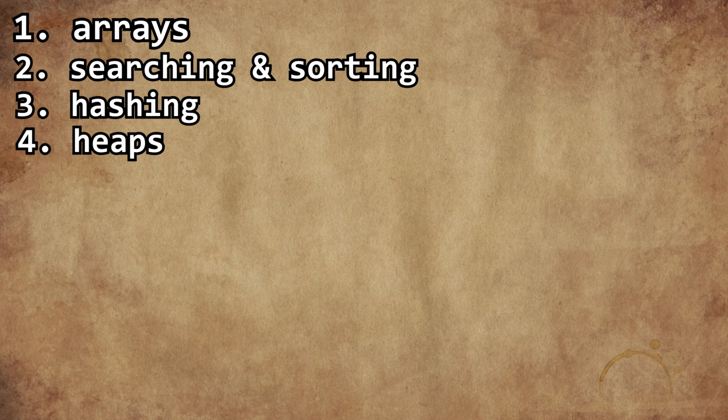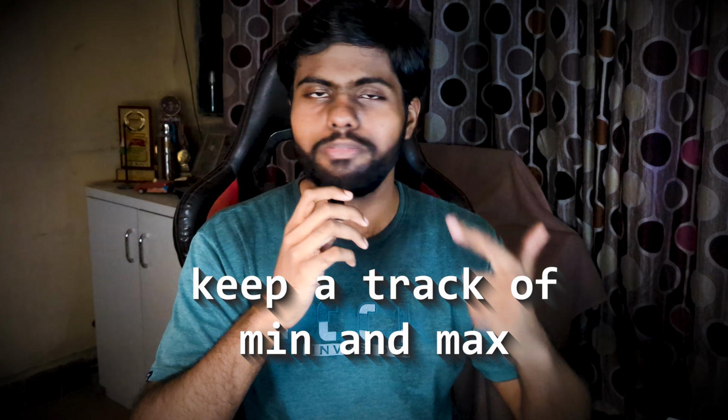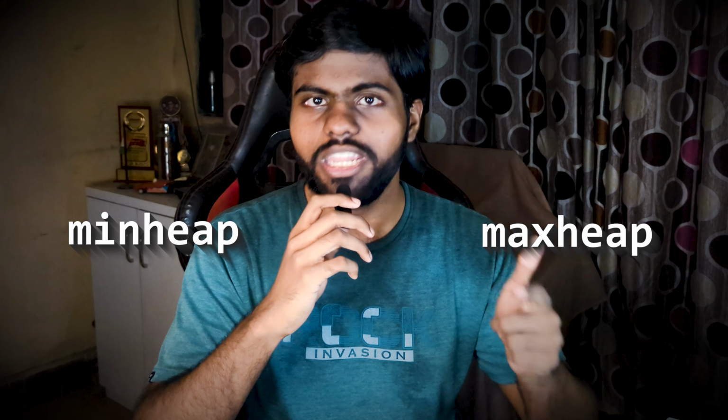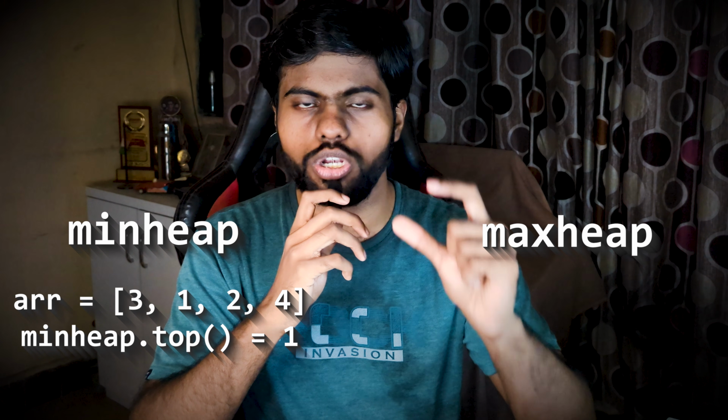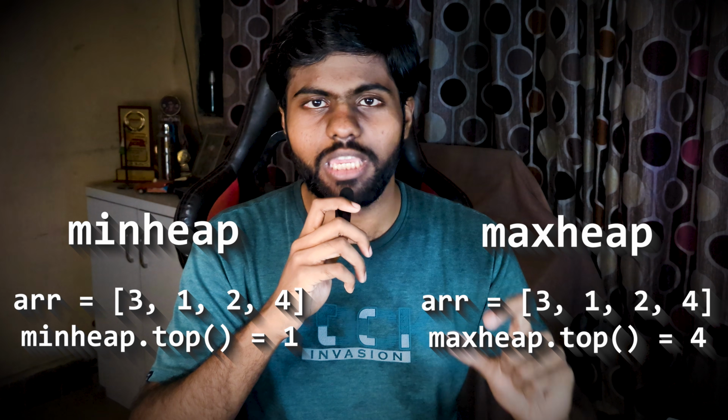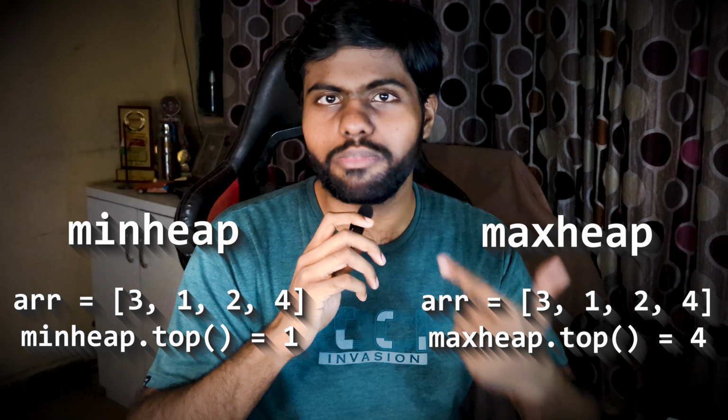Number 4, heaps. Heaps are a data structure which are used to keep track of the minimum most or maximum most element. Heaps primarily have two types, min heaps and max heaps. A min heap is a heap which will keep track of the minimum element at all times, and a max heap is a heap which will keep track of the maximum element at all times.